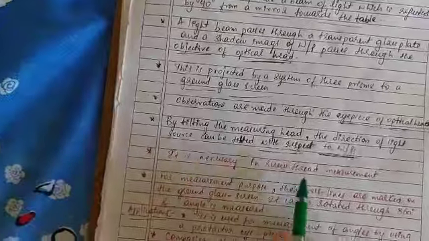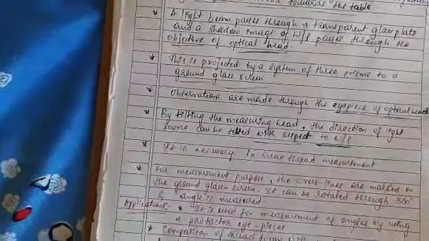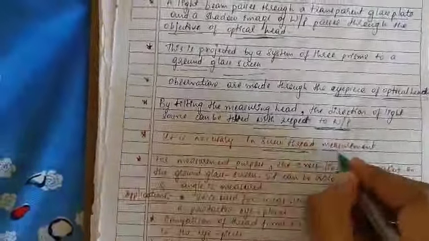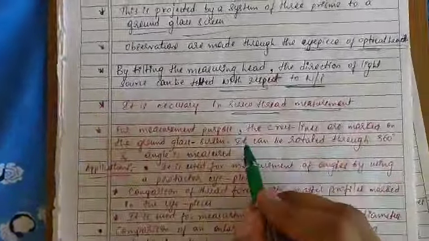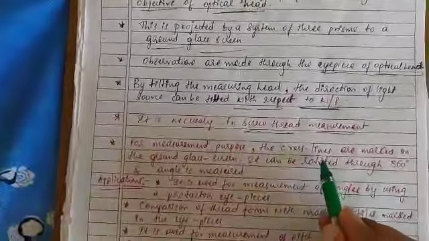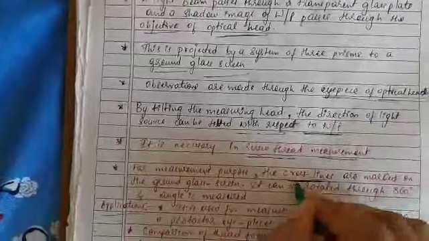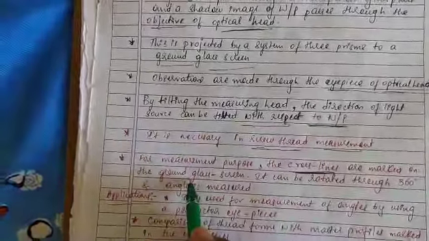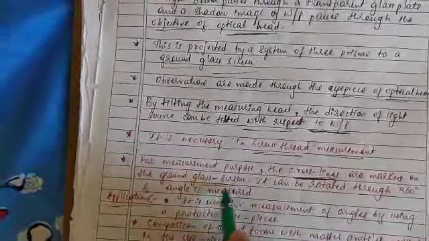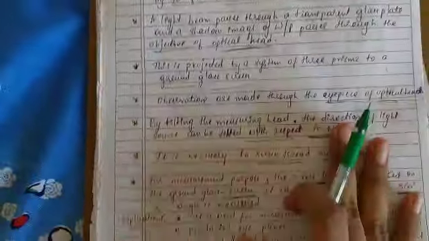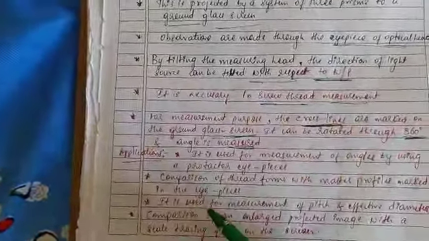This is necessary in screw thread measurement. For the measurement purpose, the cross lines are marked on the ground glass screen. It can be rotated through 360 degrees and the angle is measured. This is the working procedure of the tool microscope, and there are a few applications.